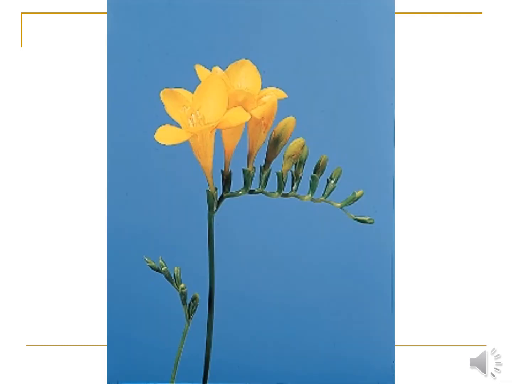Freesia, F-R-E-E-S-I-A, freesia is another line flower. Doesn't always have to be yellow. Looks a little different than most line flowers because it kind of has a vertical, horizontal line instead of a vertical line. This is called freesia.